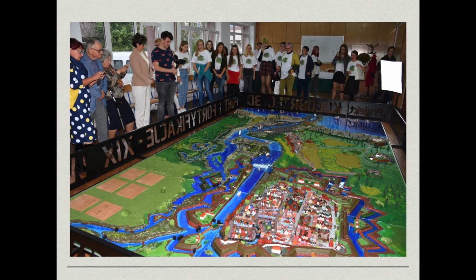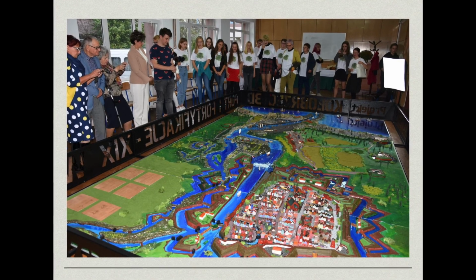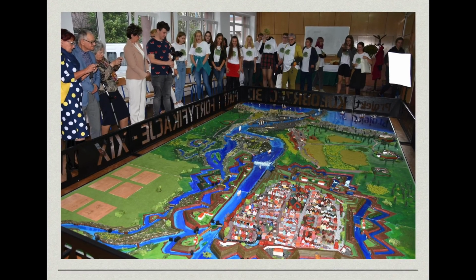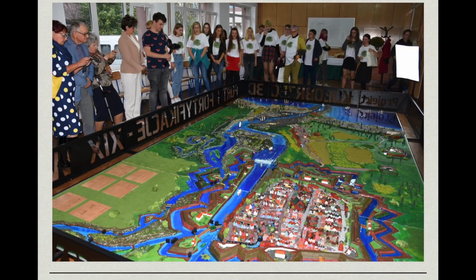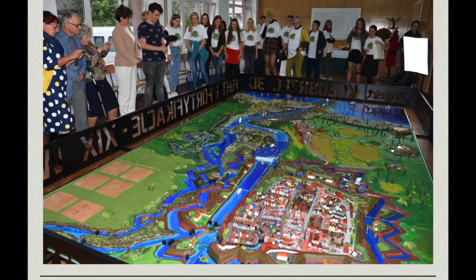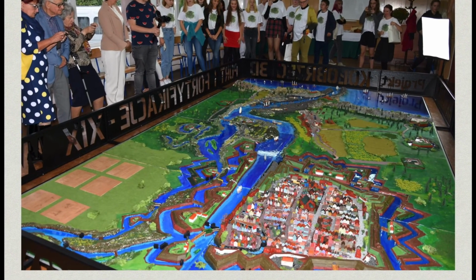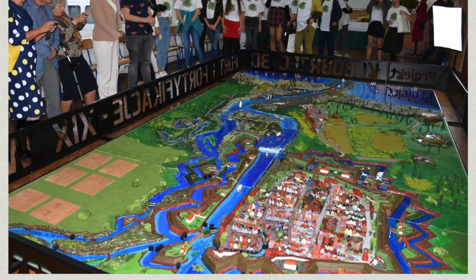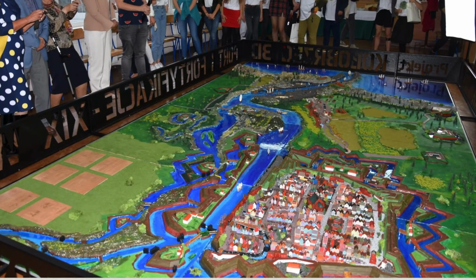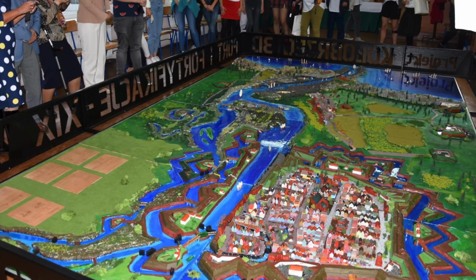Due to this large size, we did not put it in a display case, but put it on the floor. By adding suitable railing in the circle, a model made in this way has dimensions of 6 by 4 meters.